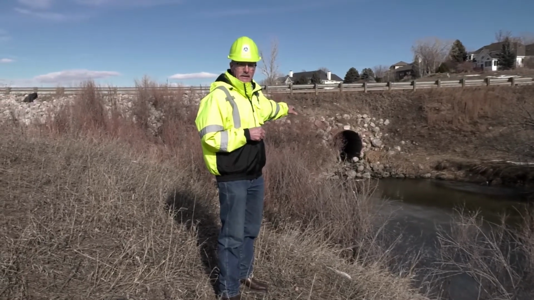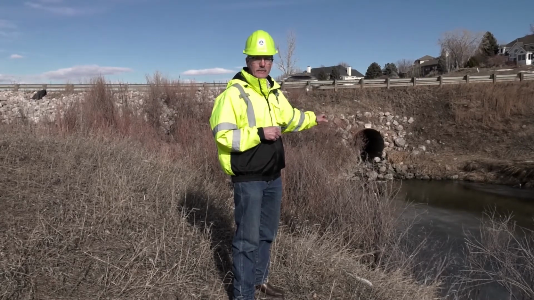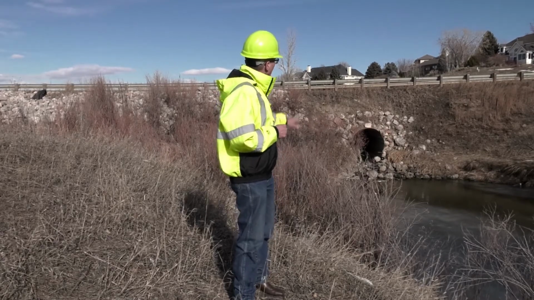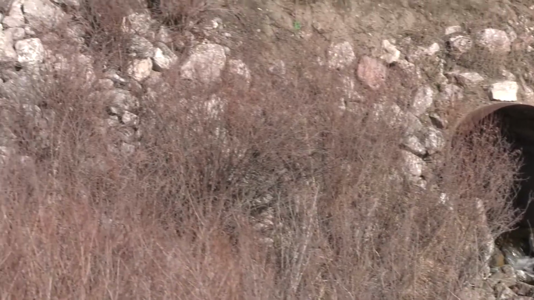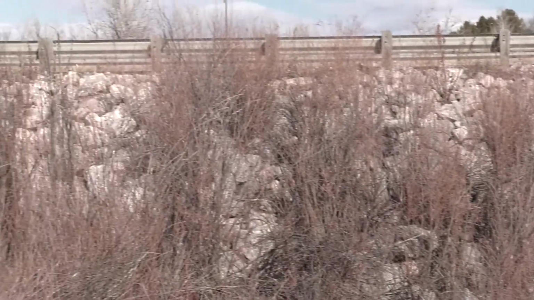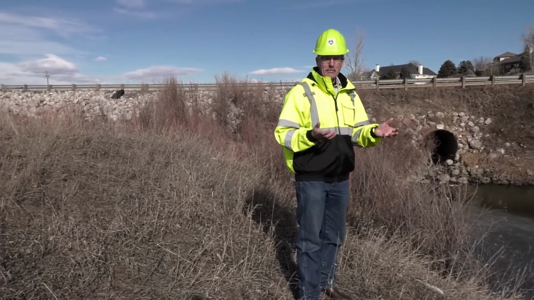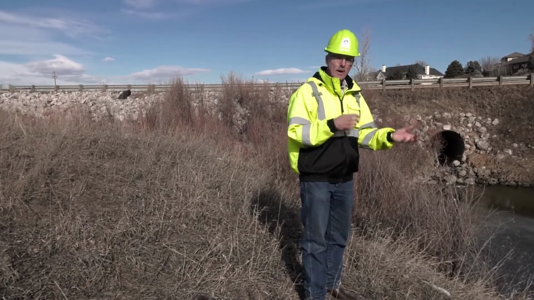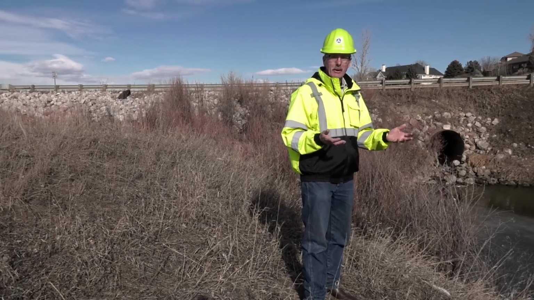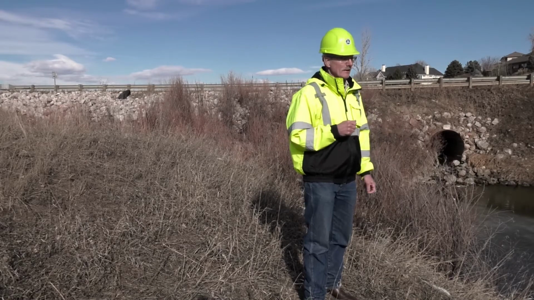But the perched outlet is in fact an aquatic organism passage barrier. So if that was a concern at this particular crossing, that would be something you'd want to note. The rock around this outlet, as you look around at the different types of rock that are present, there's different sizes, there's some different coloration on some of that rock, suggests this has been an ongoing problem. There's been ongoing maintenance, additional rock brought in over time to try to protect the embankment fill and the barrel itself. So again, something you'd want to note as part of your scoping level reconnaissance.